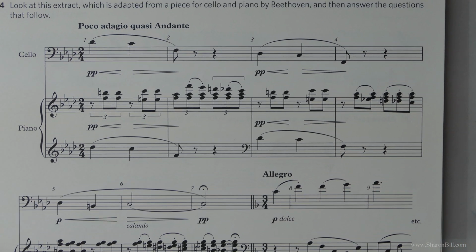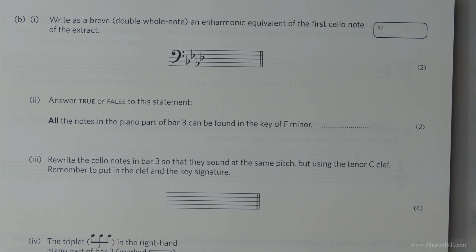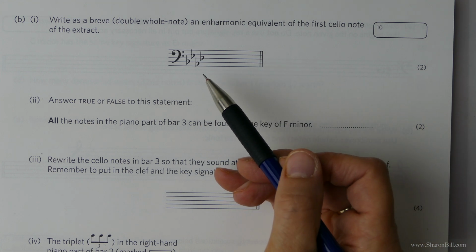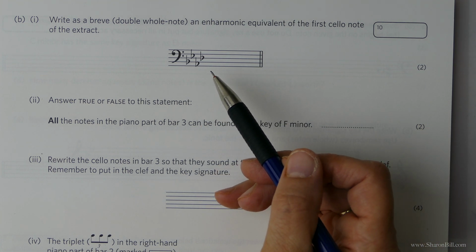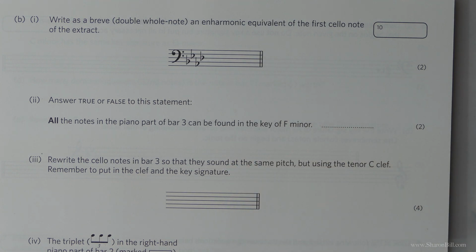Let's press on. So we need to keep this little extract handy, but look at the next page as well and refer back to both pages. So we need to keep both of those to hand. So then, let's have a look at what we're asked to do now. We're asked to write as a breve or a double whole note an enharmonic equivalent of the first cello note of the extract. So let's have a look.